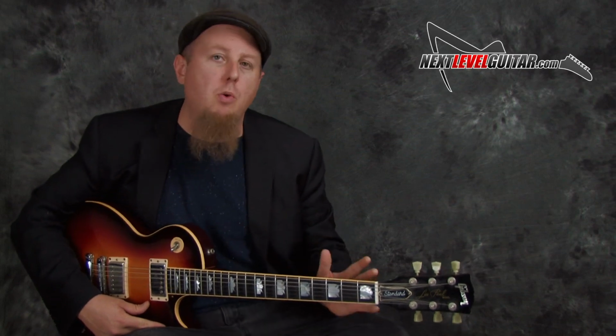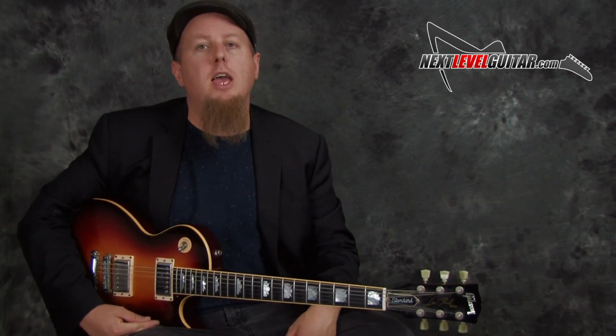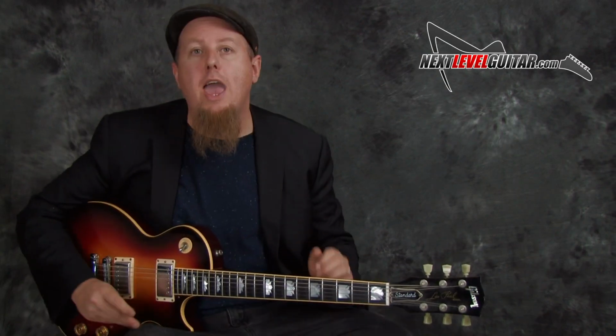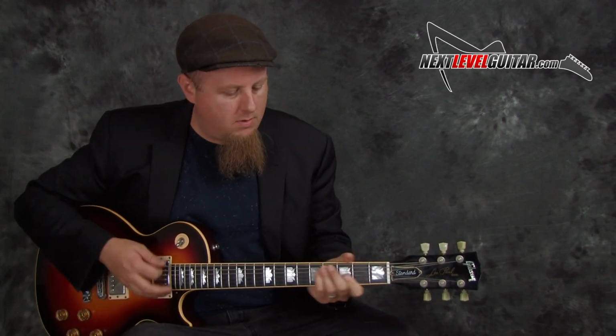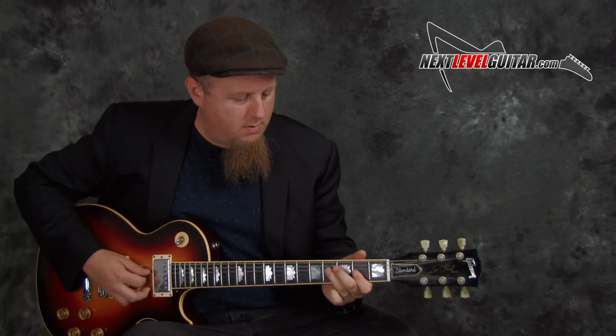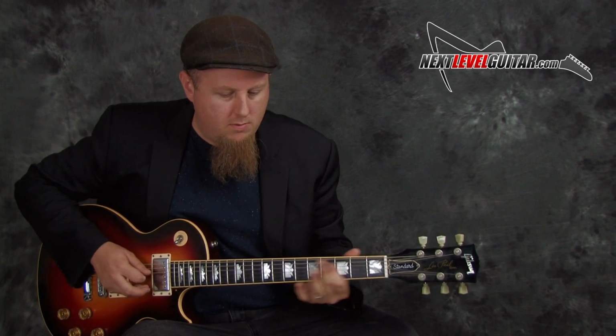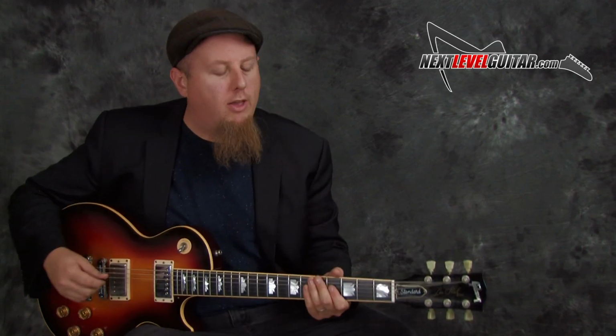And lastly, you have fuzz, which is going to have the most drastic coloration on your tone. This is one of the earliest guitar effects, and it's going to change the character of your guitar tone almost completely. Right now I have my amp set up relatively clean. So a little bit of grit, but mostly clean.